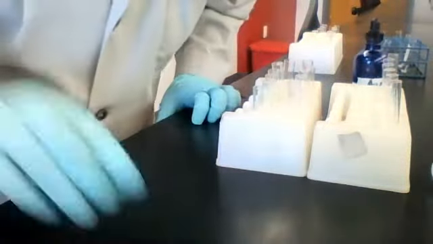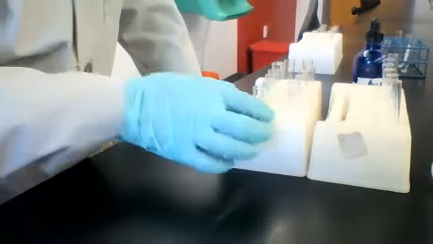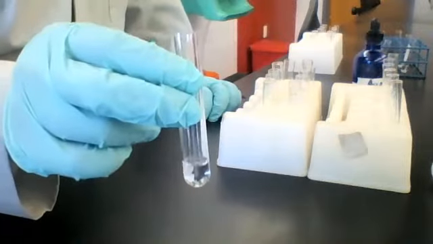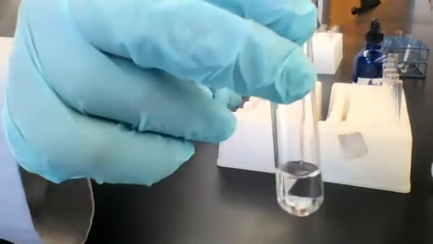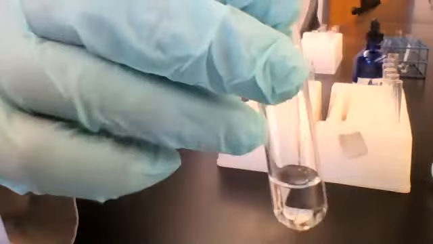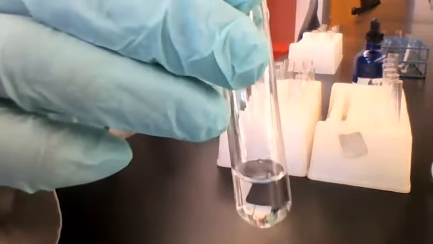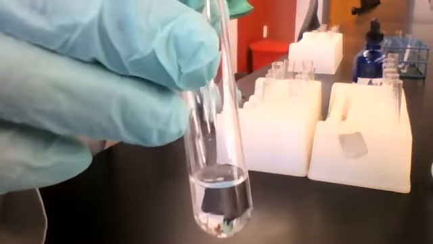Still going left to right across that first row of the table, we have an unknown test solution. This is what it looks like. Have a look at it before I add silver nitrate to it. All right.